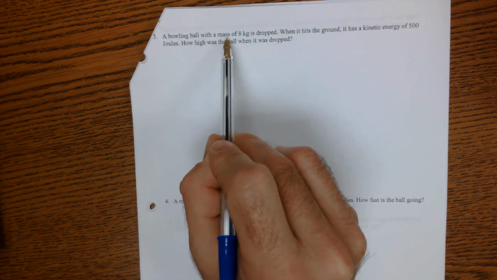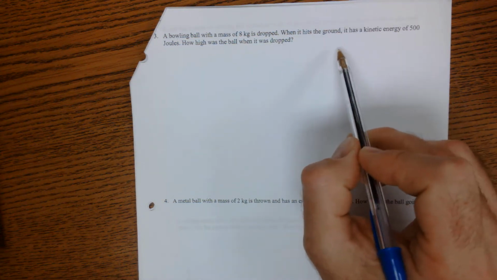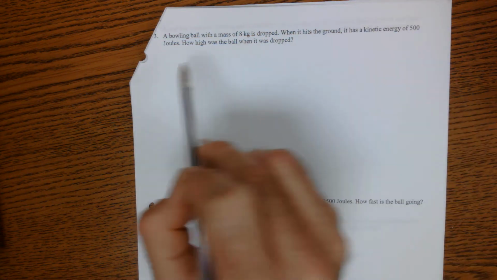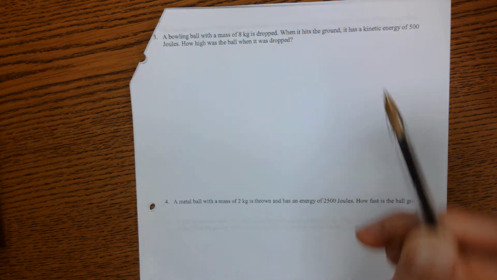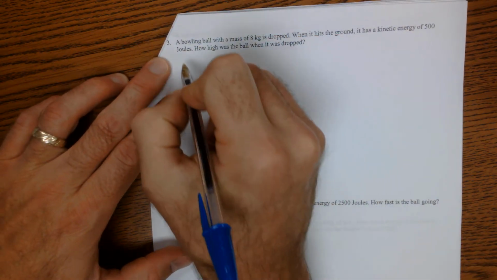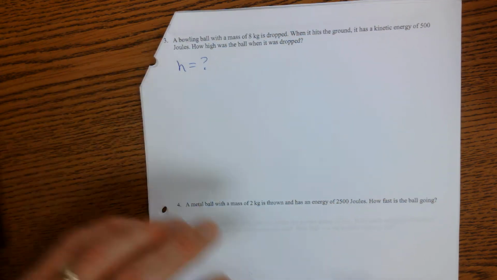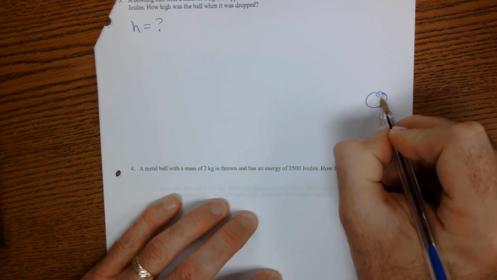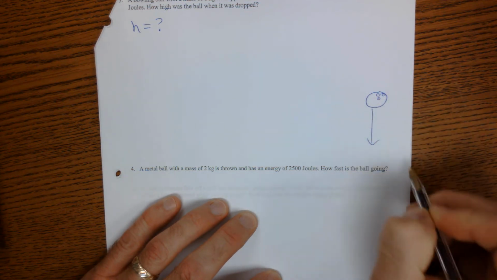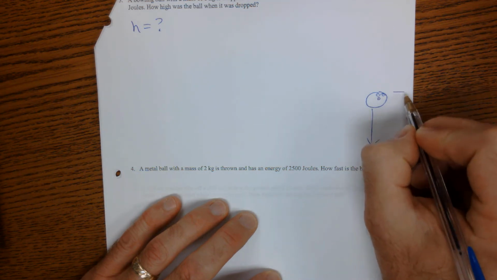A bowling ball with a mass of 8 kilograms is dropped. When it hits the ground, it has a kinetic energy of 500 joules. How high was the ball when it was dropped? So in this case, we're looking for the height that the ball was dropped from. Let's go ahead and get just a little visual of this. We'll put our bowling ball over here, and it's going to be dropped, and the height is the question.